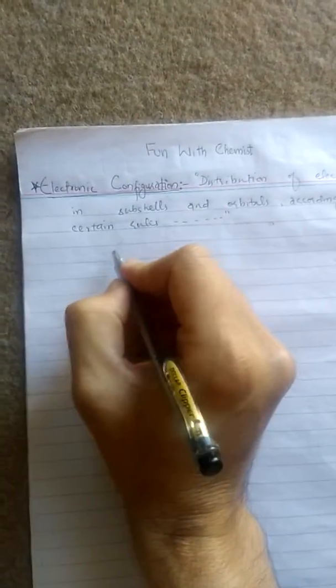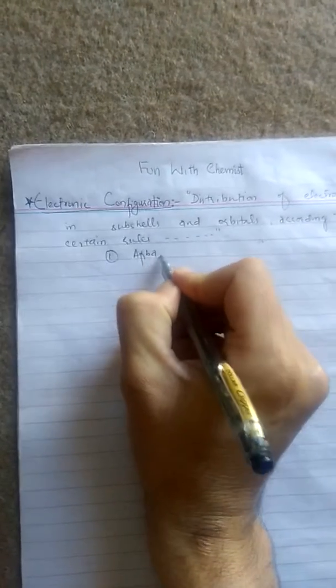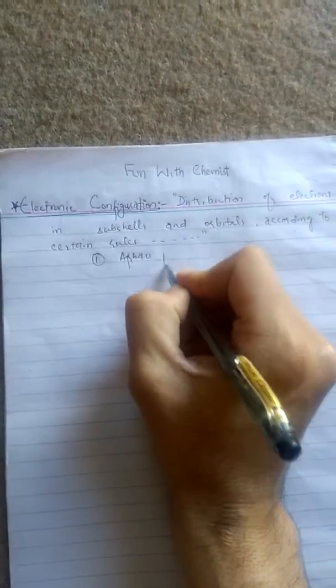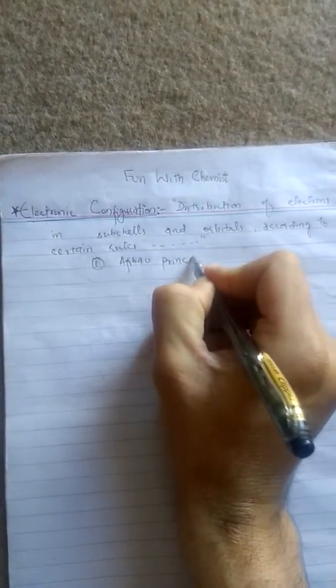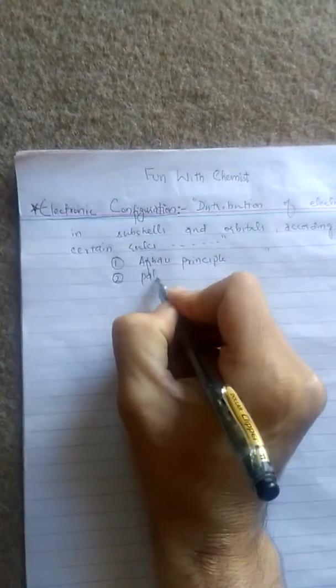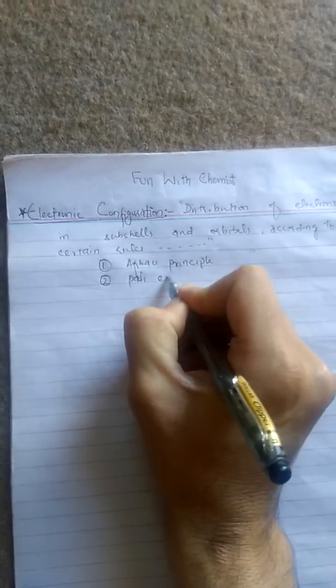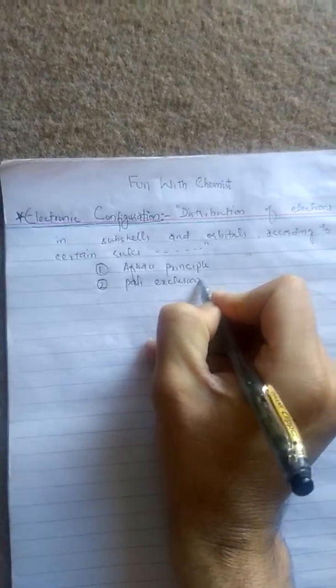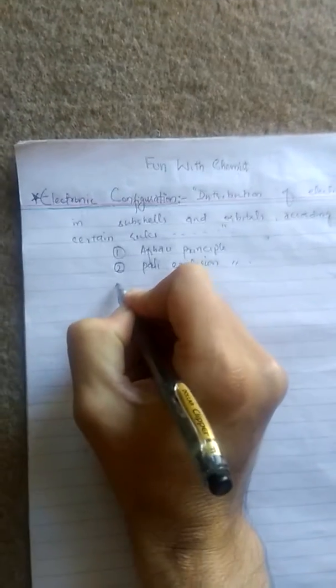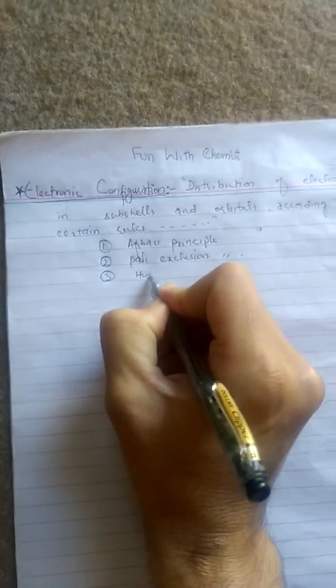These certain rules are: number 1, the Aufbau principle; number 2, the Pauli, P-A-U-L-I, Pauli exclusion principle; and the third one is Hund's rule.